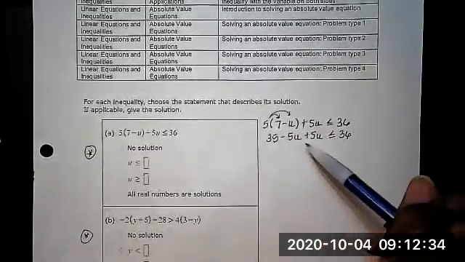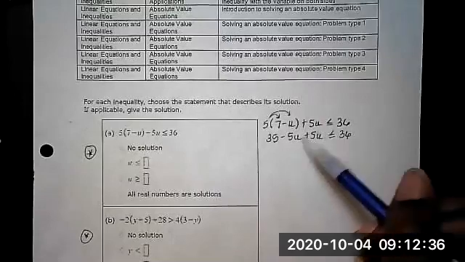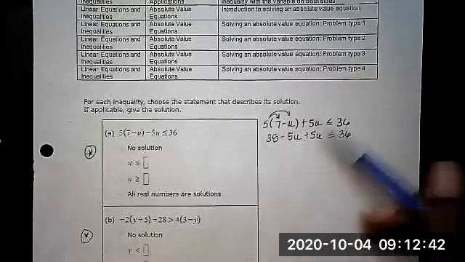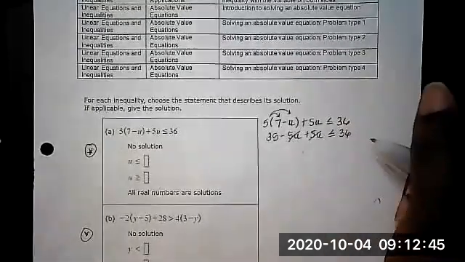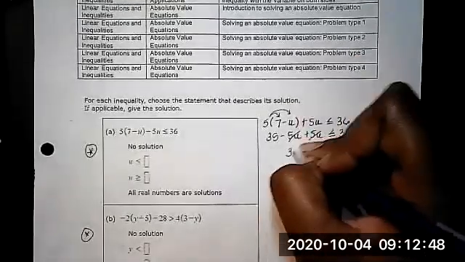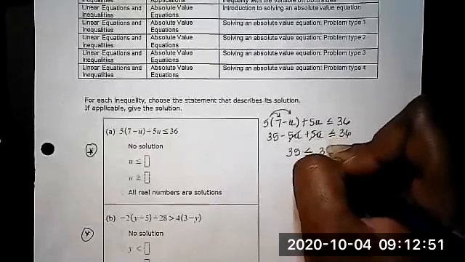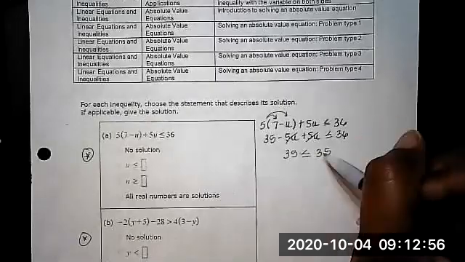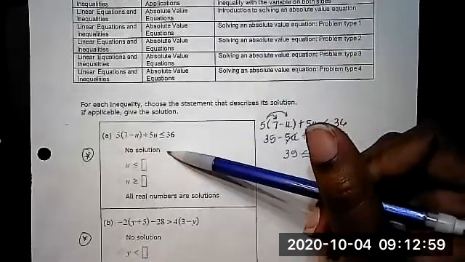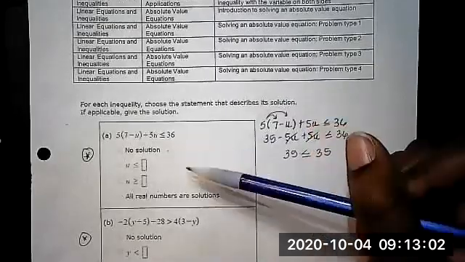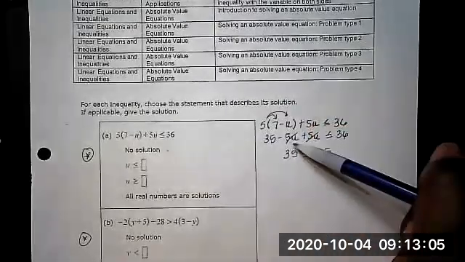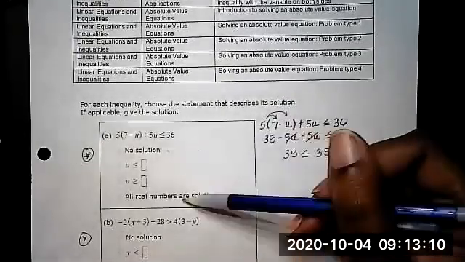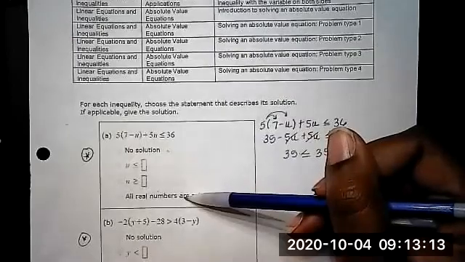Now, if you see here, they're on the same side of the inequality, so we're going to combine like terms. Negative 5u, positive 5u, they actually cancel each other out, okay? So it looks like 35 is less than or equal to 35. Now, this situation does happen at times, and that is where you have the answer as either no solution or all real numbers. When the variable cancels out, that is exactly what's going to happen. You're either going to have a no solution situation or an all real numbers situation.